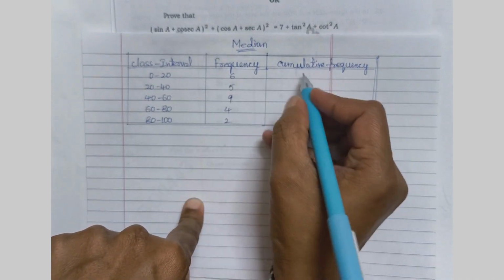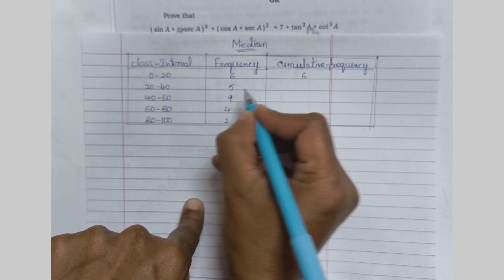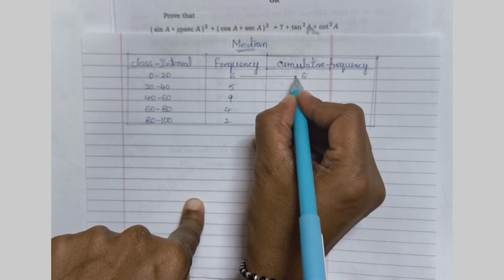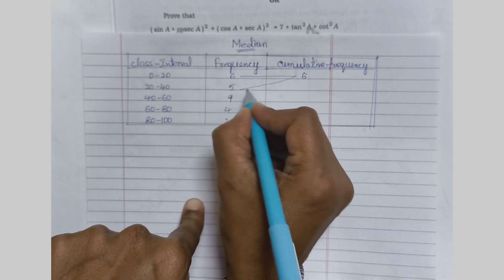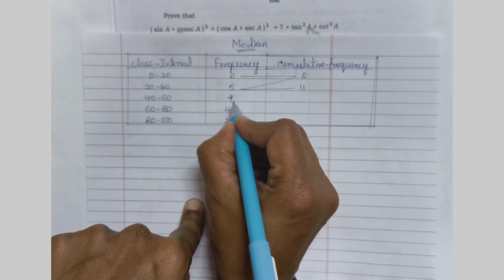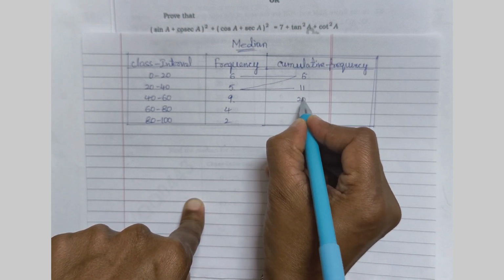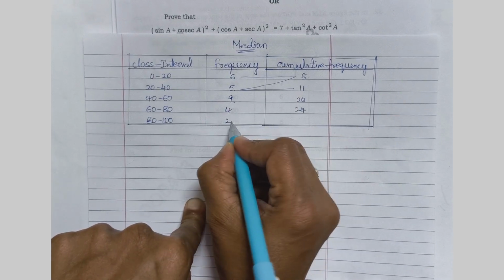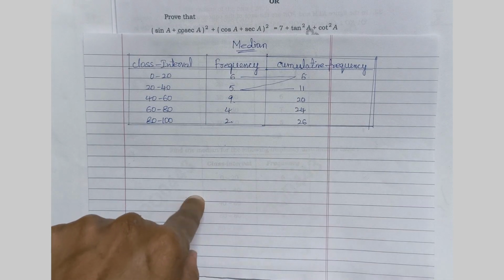Here, the first number you write as it is, 6. Next, 6 plus 5. What is the answer? It is 11. Next, 11 plus 9, that means 20. 20 plus 4, 24. 24 plus 2, 26. This is the cumulative frequency.